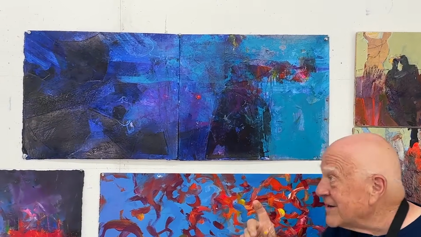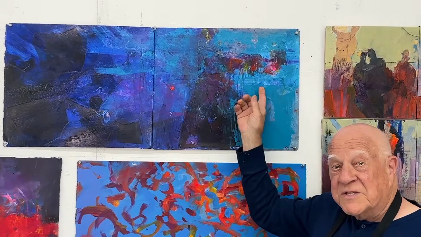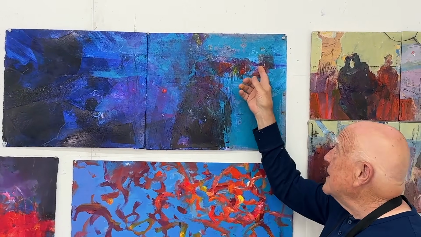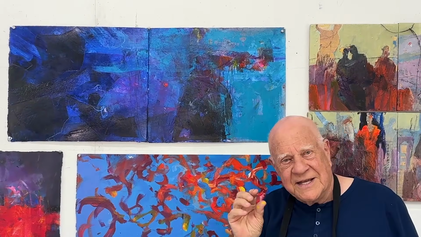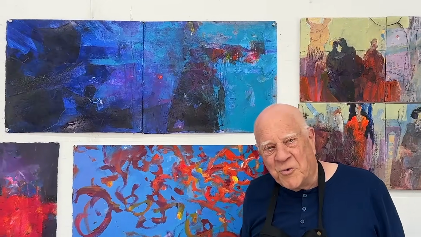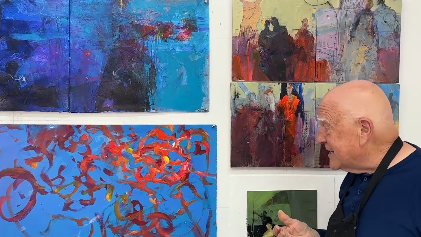Another important part too, of course, is that the blues and the greens recede. That little red spot, look how small it is, and it comes right forward to you. Just a pretty simple demonstration of the technique that I like to use.